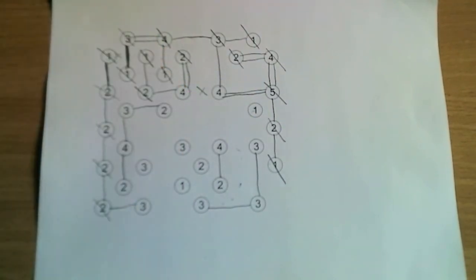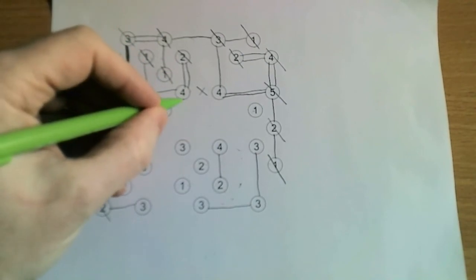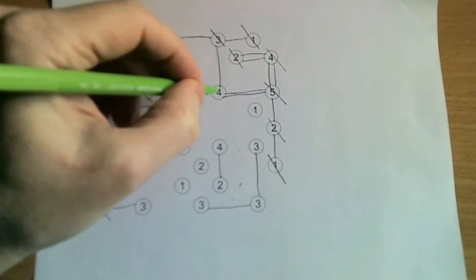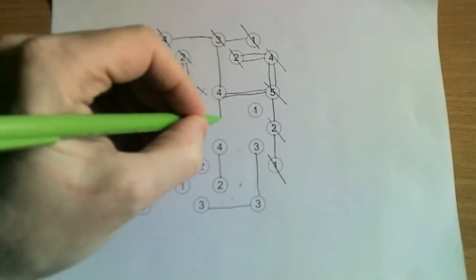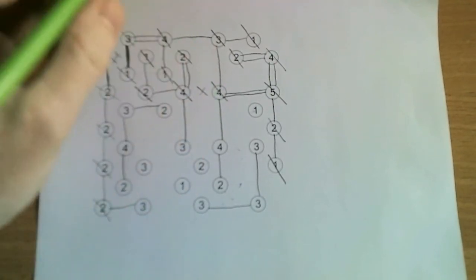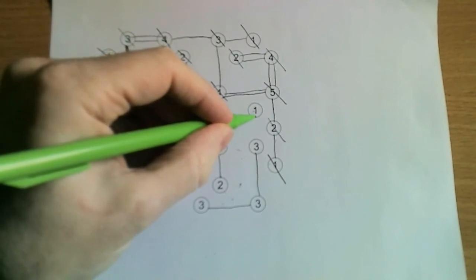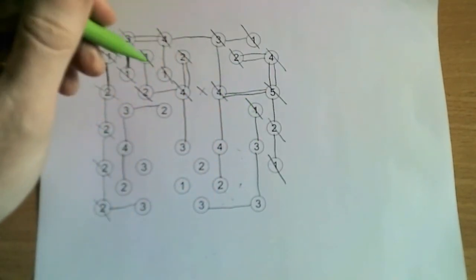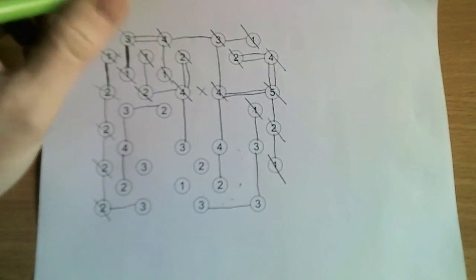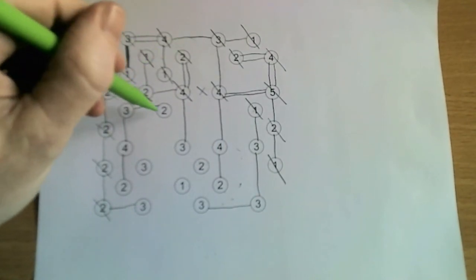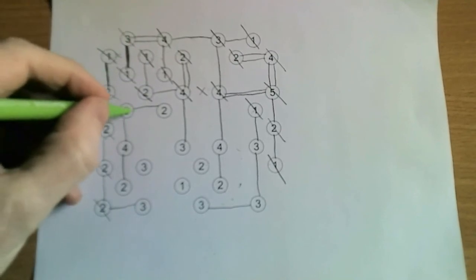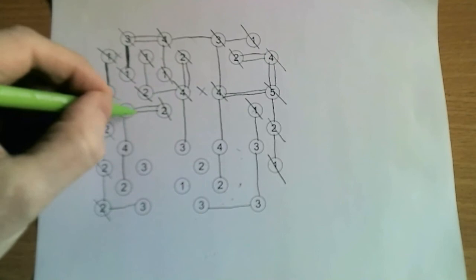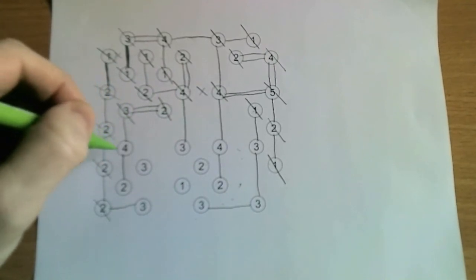So you might like to put an X there to remind you, and that forces the 4 to come down here, and that forces this 4 to come down here. That now means that this 1 must come down here and is used up. Now let's have a look. So this 2 now must double connect to this 3 because it's got no other options. 1, 2, 3, that's fully placed.